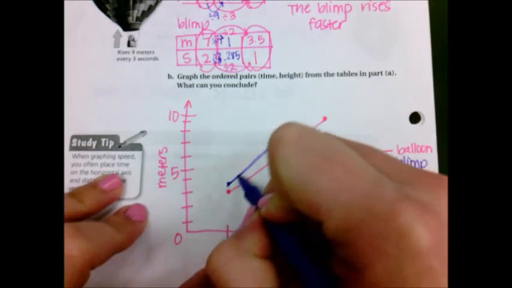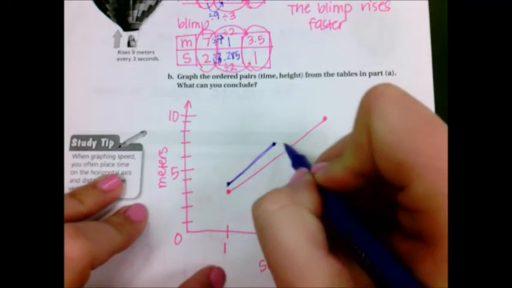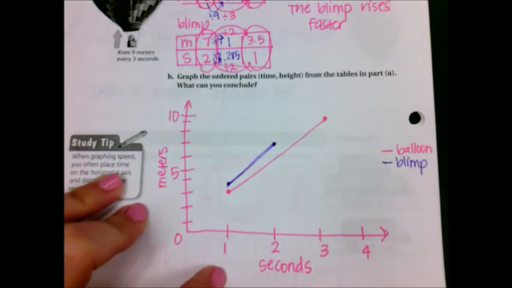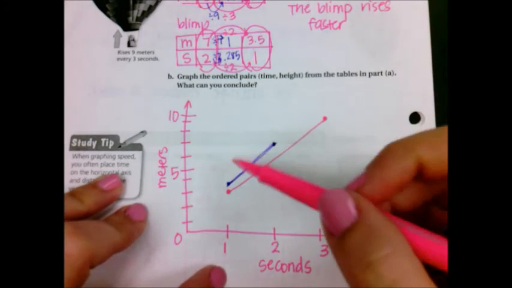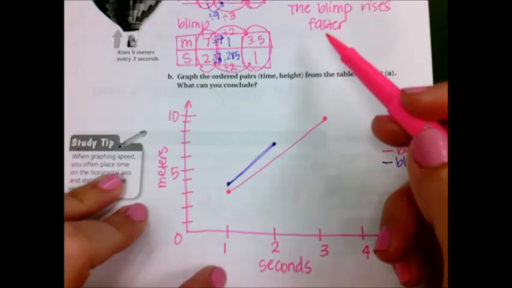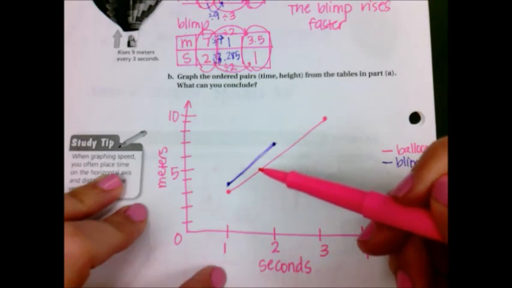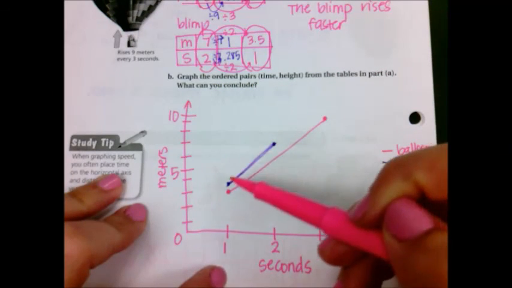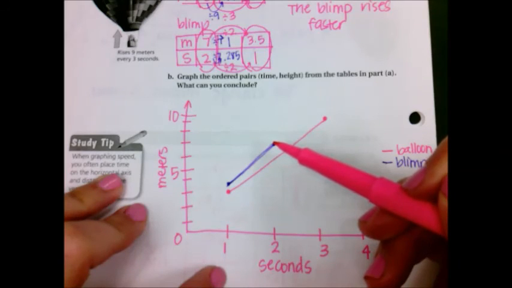This line is just barely looking steeper than this line. So what they want students to be able to do is to say, we can conclude that the blimp rises faster because the line has a steeper slope.